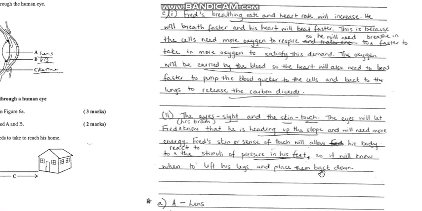There are two senses that will give Fred the reaction to react. His eyes will give him the sense of direction, or how much effort to put in, and his legs will feel the pressure as he heads over the slope, guys.